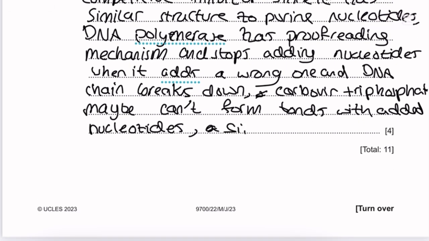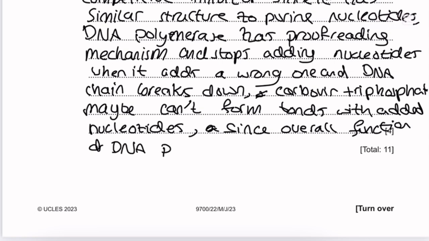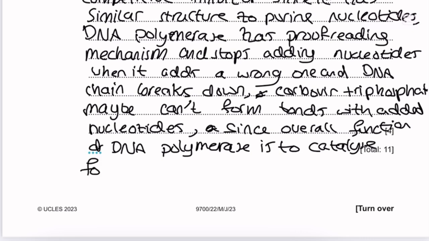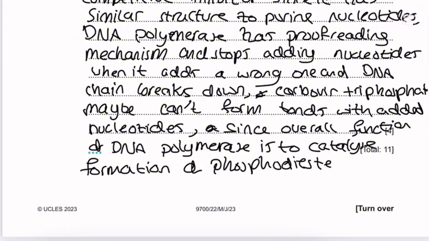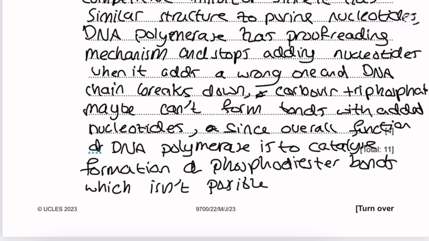Overall, the function of the enzyme is to catalyze the formation of phosphodiester bonds. So if that does not happen, then you basically interfered with that function. And these are all my suggestions. Feel free to add more.